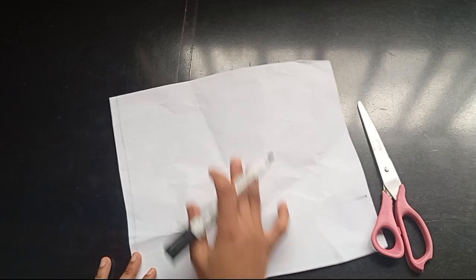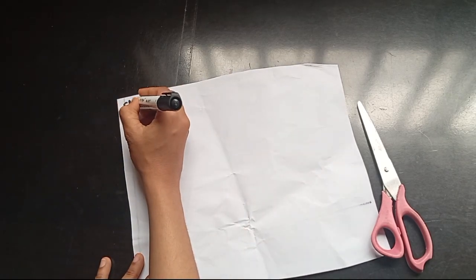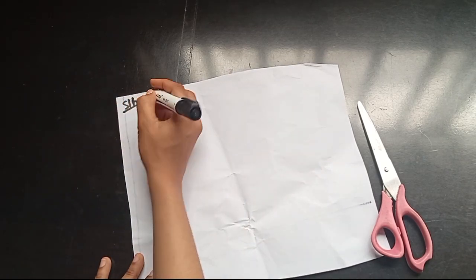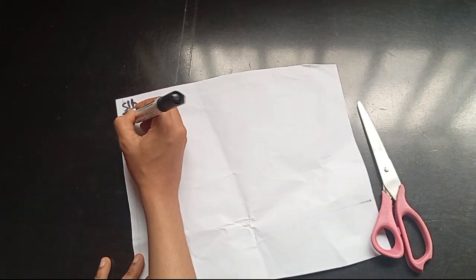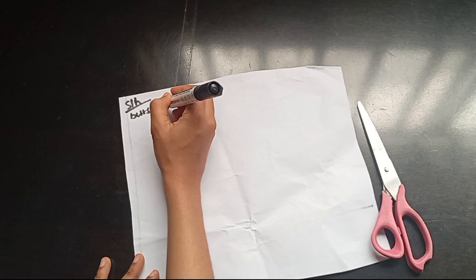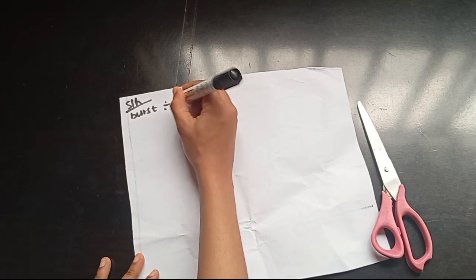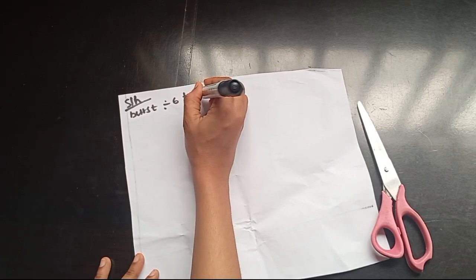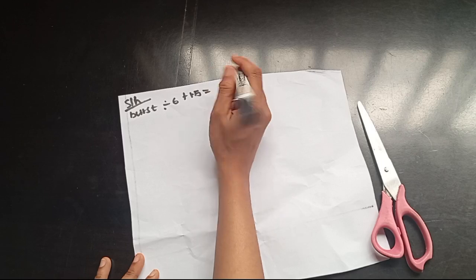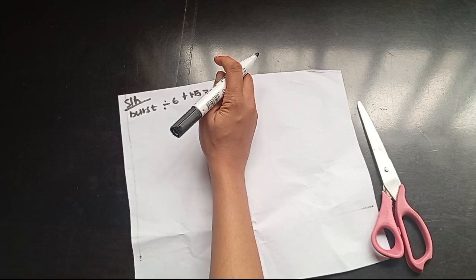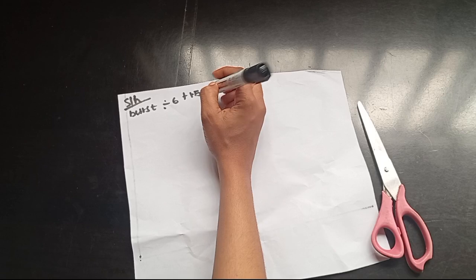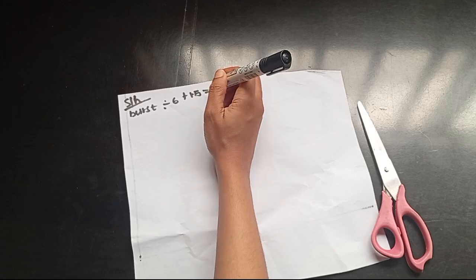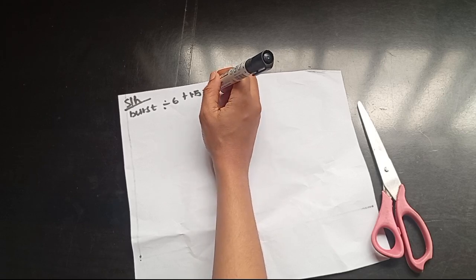Now starting off, we are going to start with our shoulder. To get your shoulder measurement, you're going to use your bust circumference divided by 6 plus 1.5 inches. If you notice, this measurement is similar to that of the chest line. Yes, you can also use this method to find your chest line. You can also use this for your shoulder.